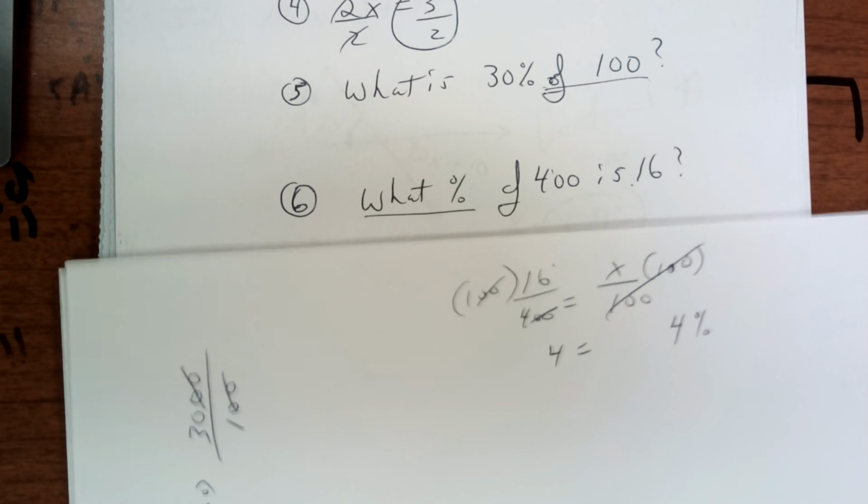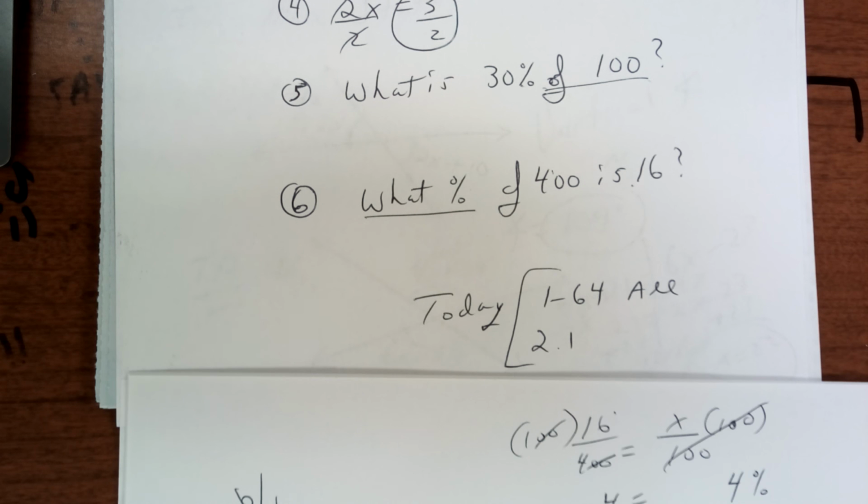Here's your assignment for today. Make sure you show all the work. Make sure you copy problems. And let's try to do some good work.